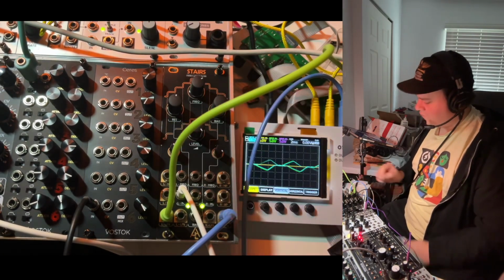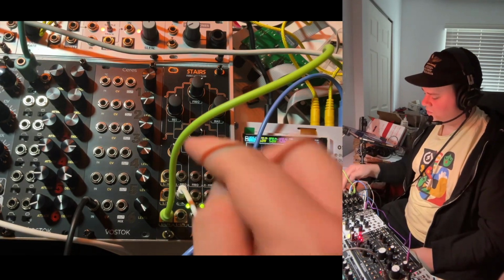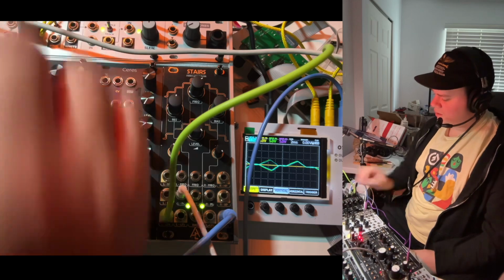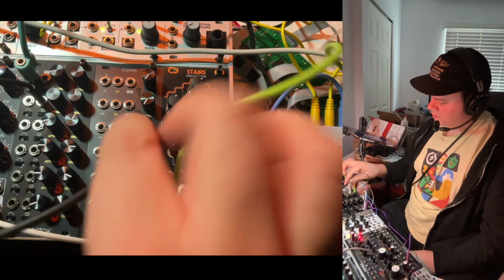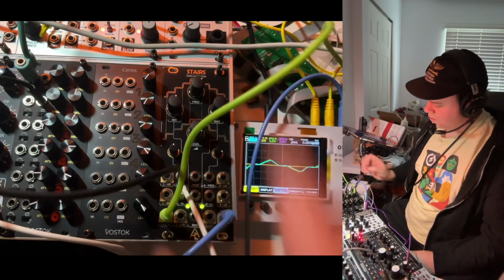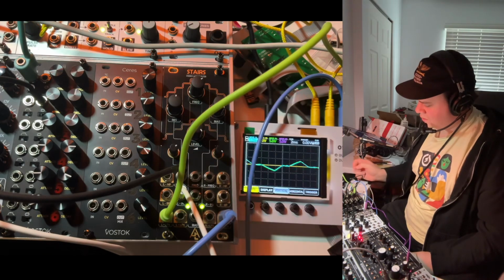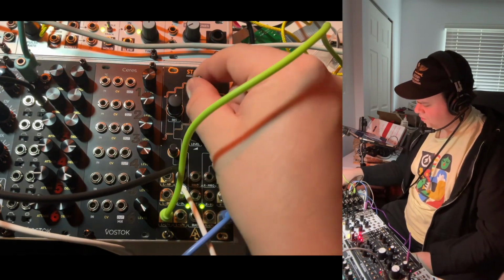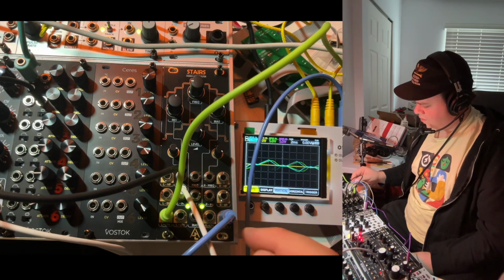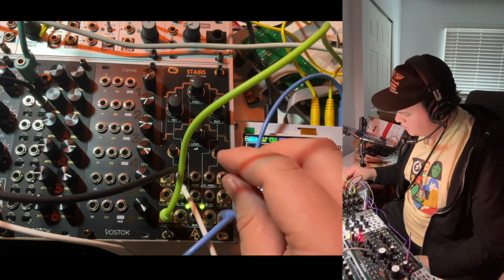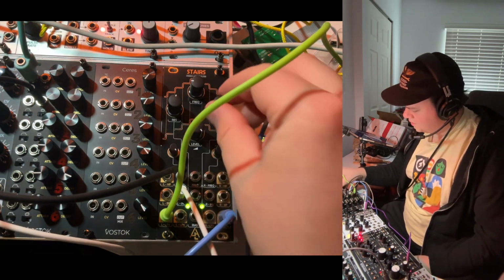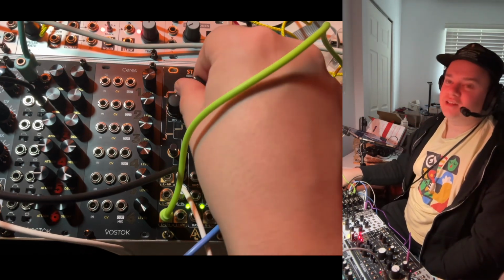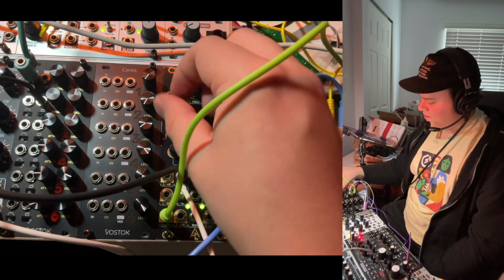But you get frequency cutoff control, which is set by this attenuverter to the 1. Or maybe it's affecting both. Yeah. But it says left freq. And manual. If there was a manual, you could just check it out in the manual.